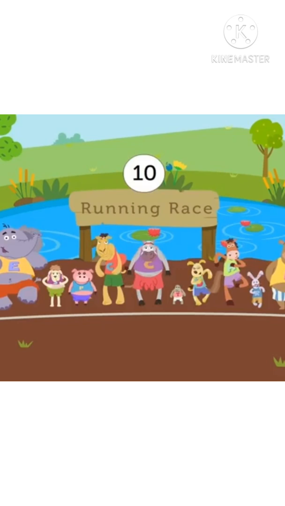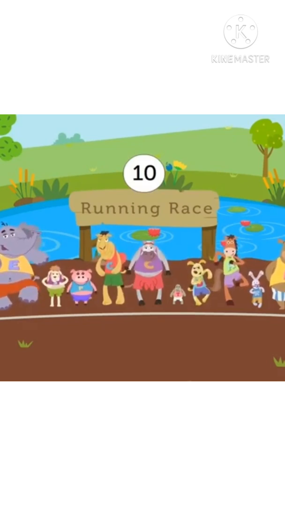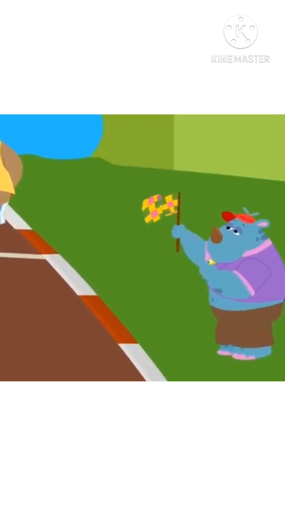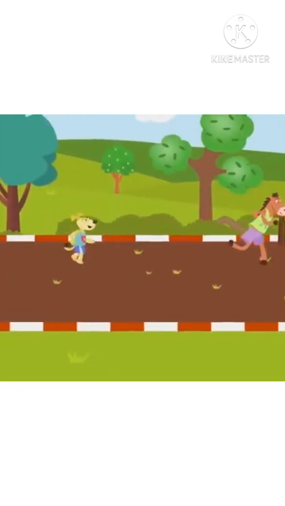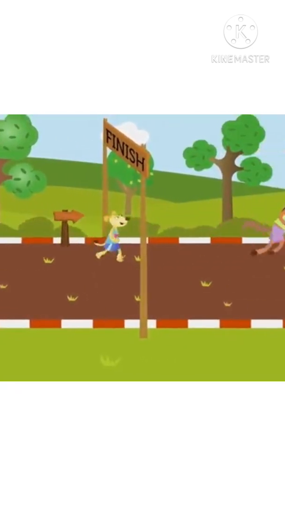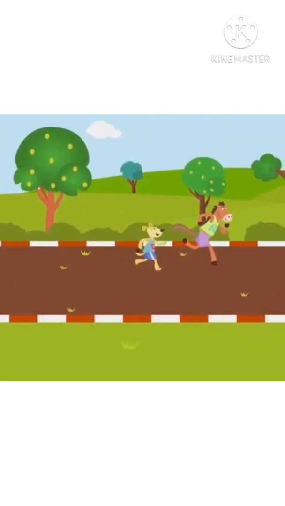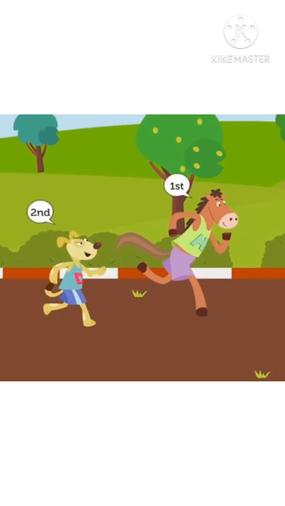There are 10 animals living near this pond. They have organized a running race today. All of them are standing at the start position. The race begins. The horse and the dog are running very fast. They complete the race and are at the first and second positions respectively.